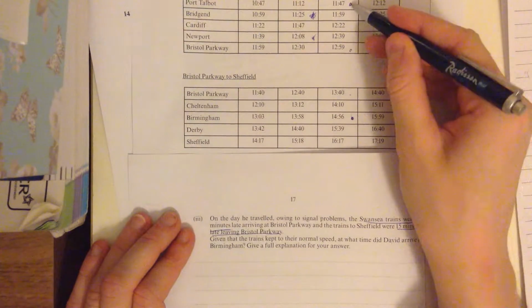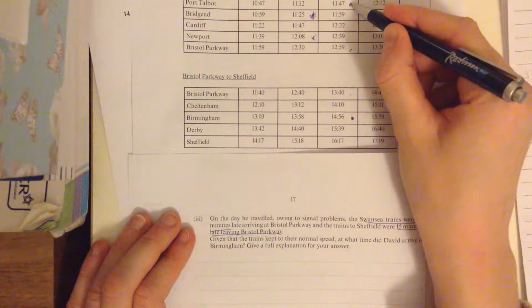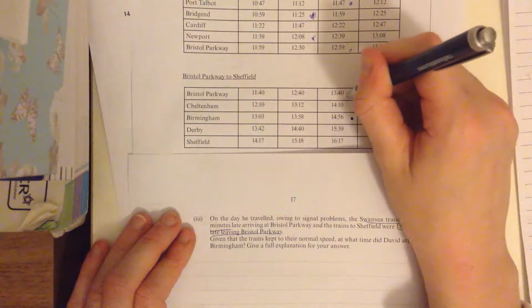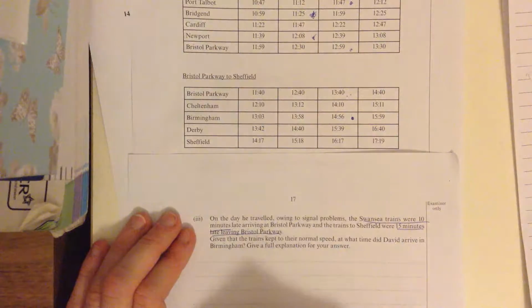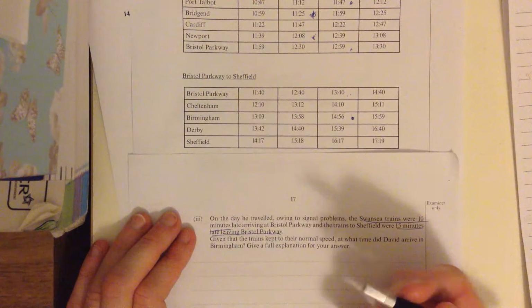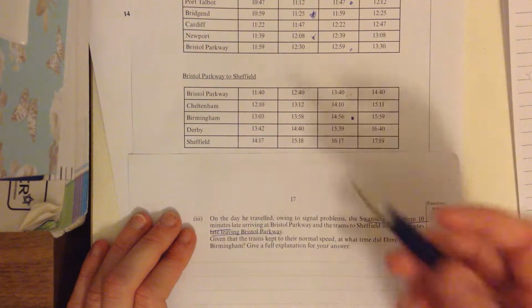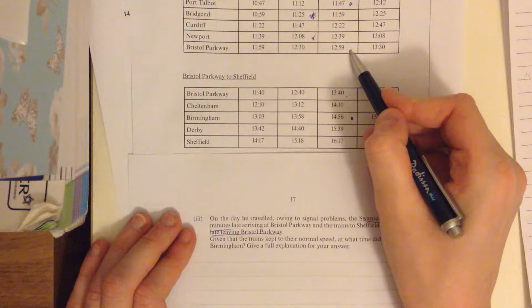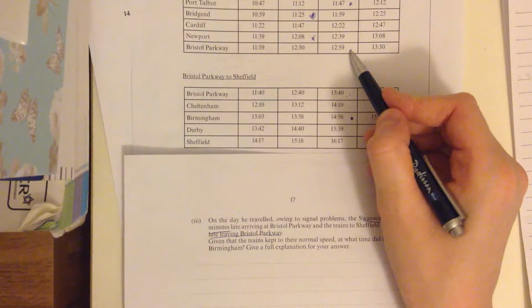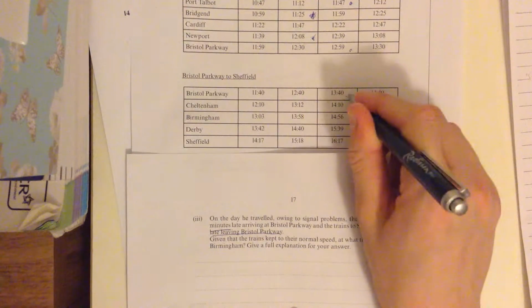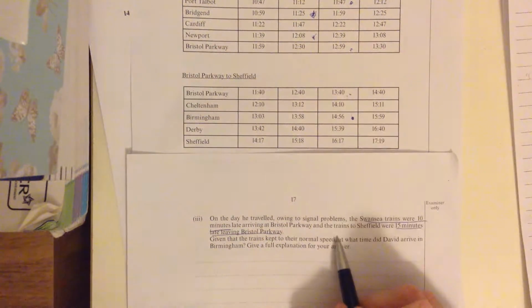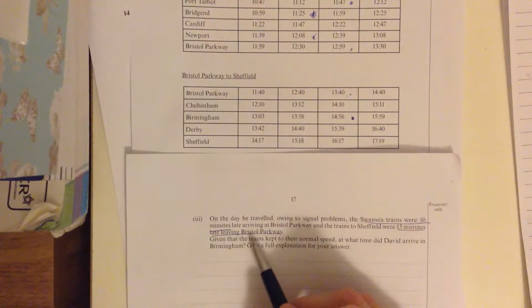So we said that David got on this one here. Okay, so we know that he arrived in Bristol Parkway 10 minutes late. Sorry, he arrived in Bristol Parkway not at 12:59, but he arrived at 11:09. So that was still fine. He could still catch this one here. But it says the trains to Sheffield were 15 minutes late leaving.